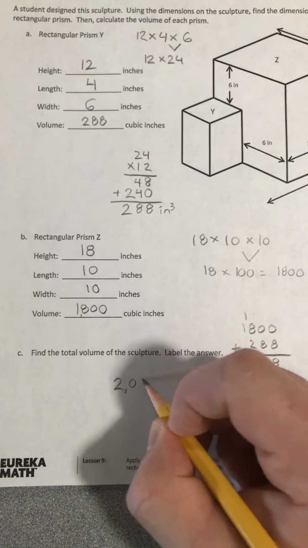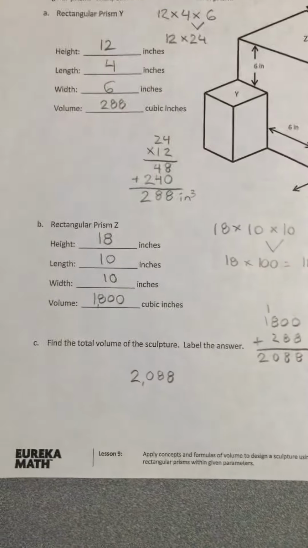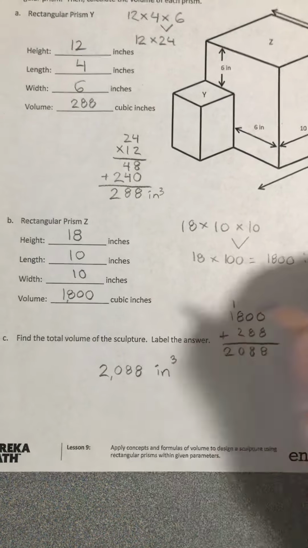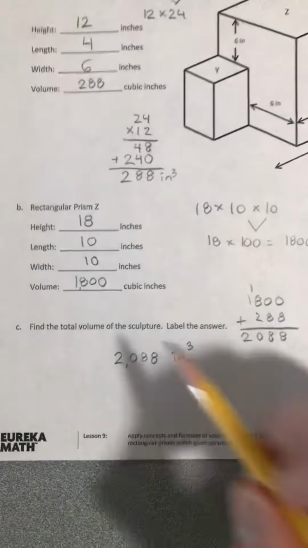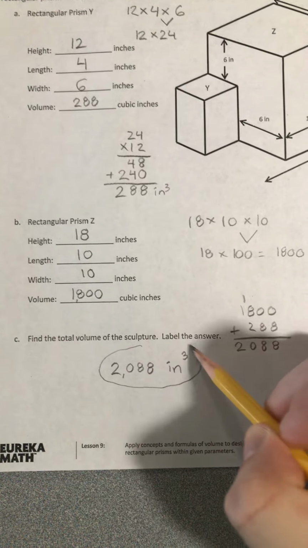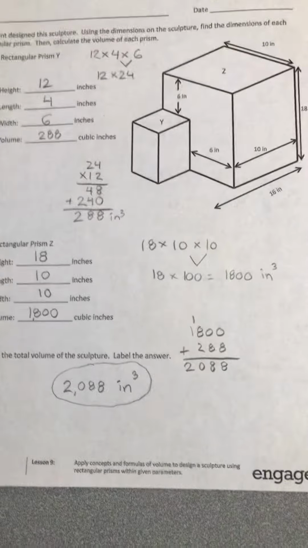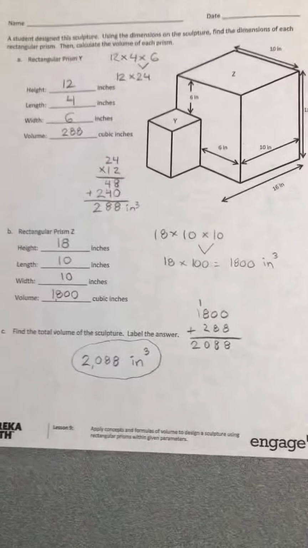So we get a total volume for the entire sculpture of 2,088 inches cubed, or you could say 2,088 cubic inches.